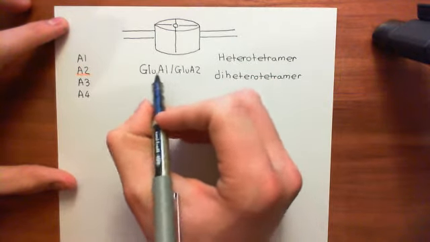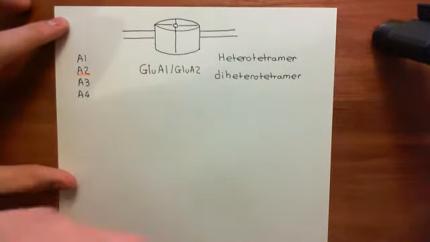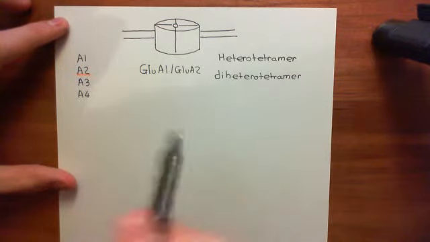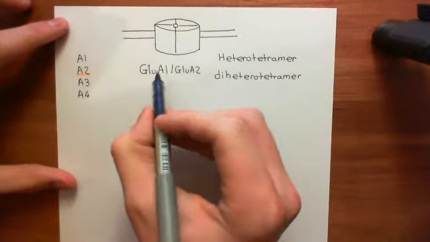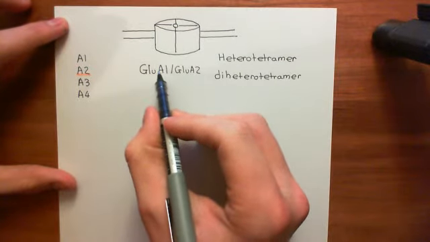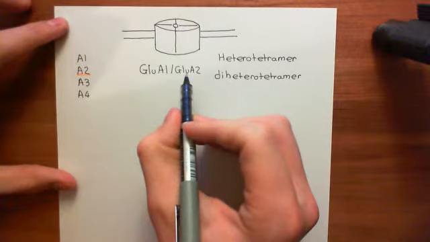Now you might say, hang on a second, you're just telling me that it contains some GluA1 subunits and some GluA2 subunits. You surely need to tell me the stoichiometry. You need to tell me whether it contains one GluA1 subunit and three GluA2 subunits, or two GluA1 subunits and two GluA2 subunits.